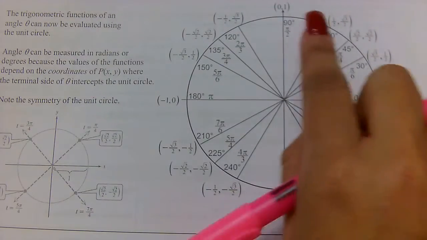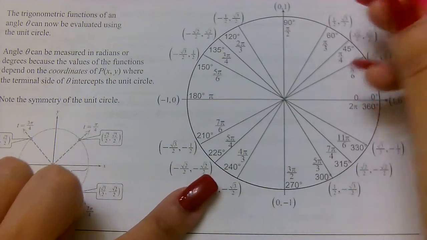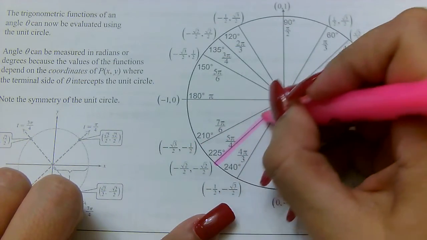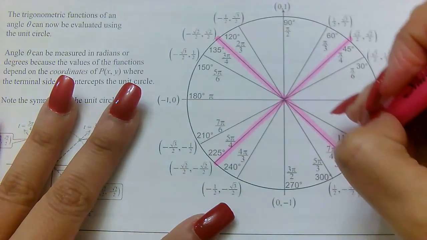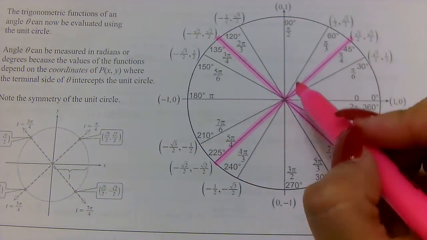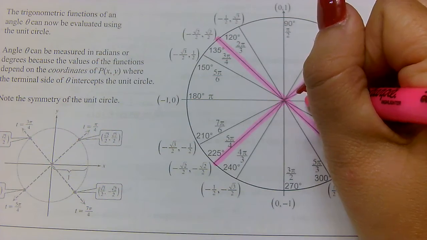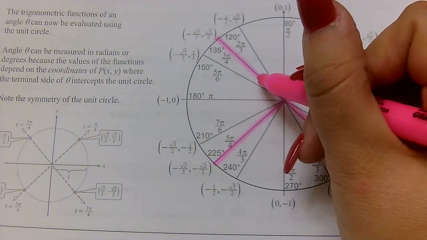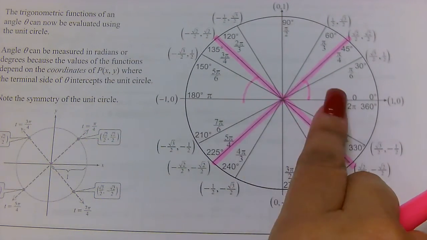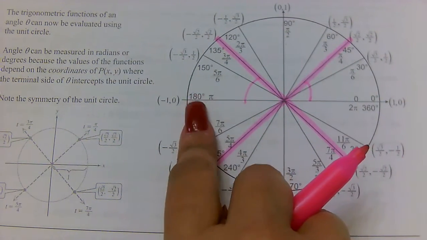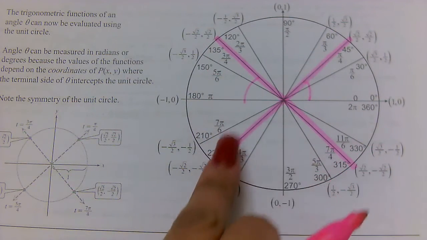Okay. So here's the really cool thing about this. When we're looking at these specific angles, I'm going to start with the 45-degree angle. I'm going to draw a line here, and I'm going to draw a line here. Okay. Notice that this angle from here to here is going to be 45 degrees. Okay. The angle from your pink line here to the x-axis is also 45 degrees. If you don't believe me, just go ahead and take the 180 and subtract the 135. You get a 45-degree angle.